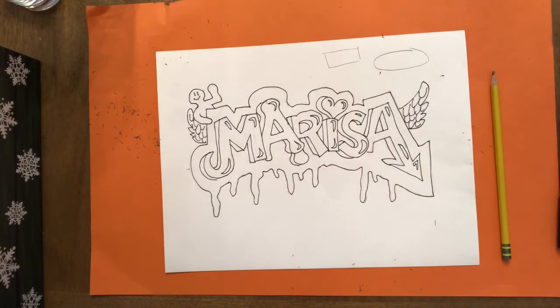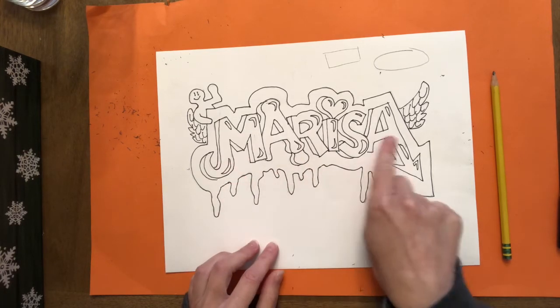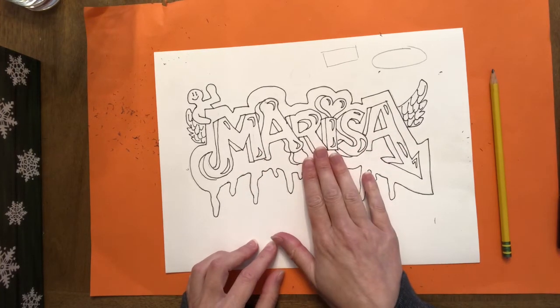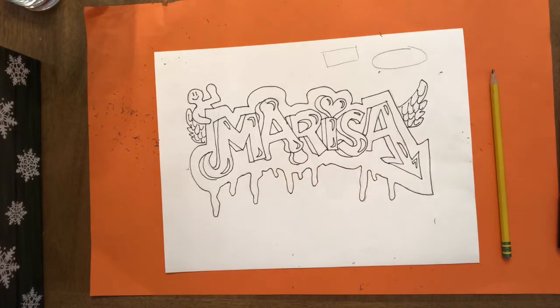Okay, now that I've outlined my name and I've erased the pencil lines that were showing, I am done for today. Yours does not have to look like mine. I want you to create a picture that you're proud of. Take your time on it. Feel free to have fun with this.